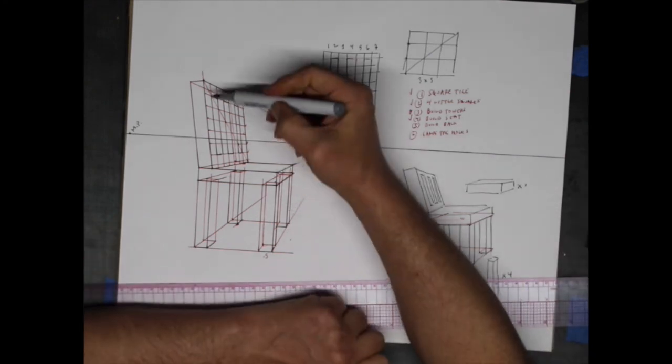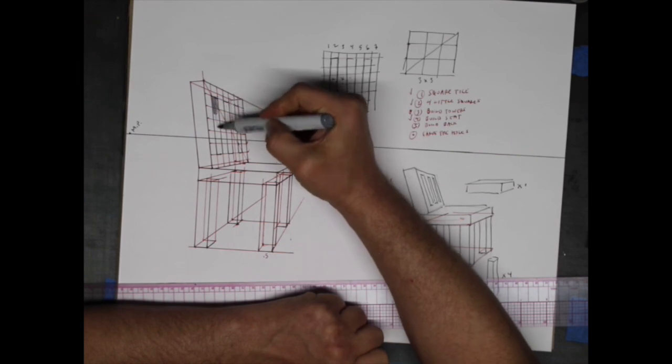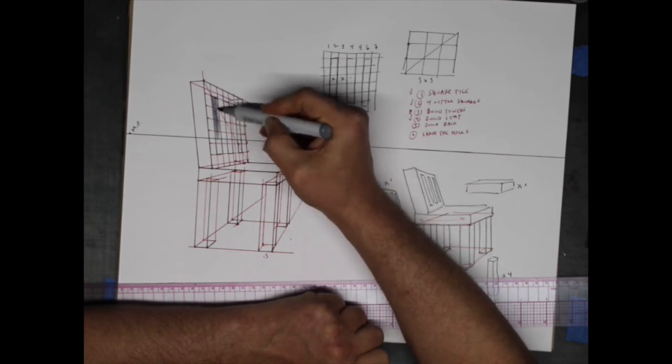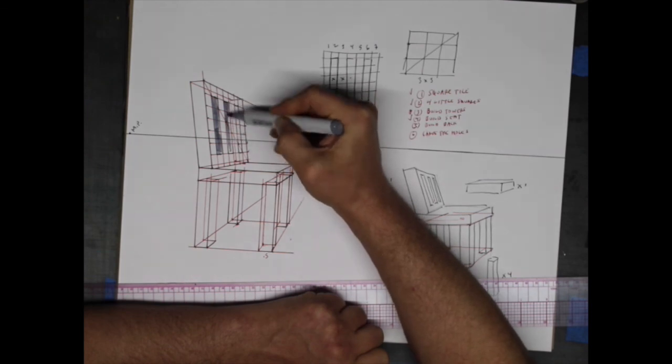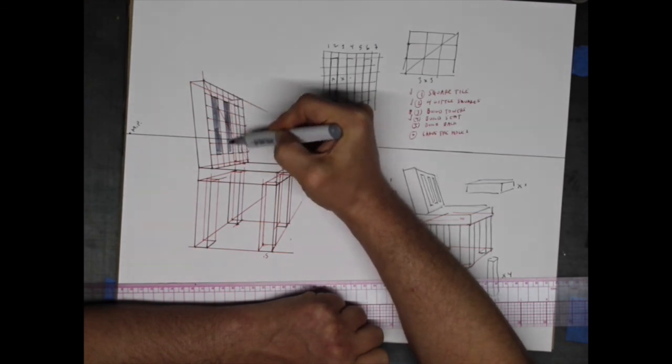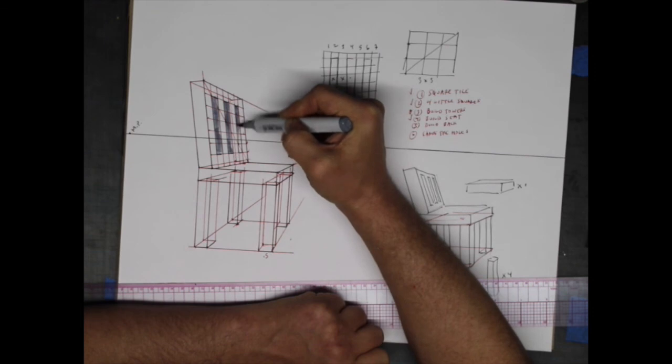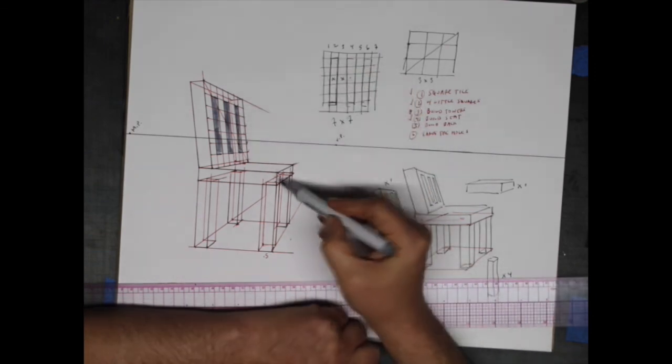Just for the sake of clarity, you can shade these little holes so you know where they are. But our chair is done.